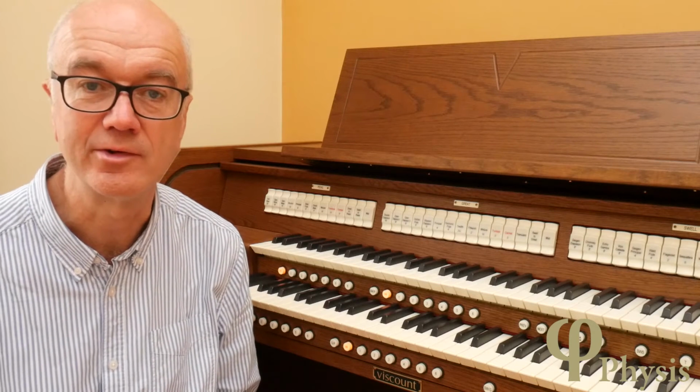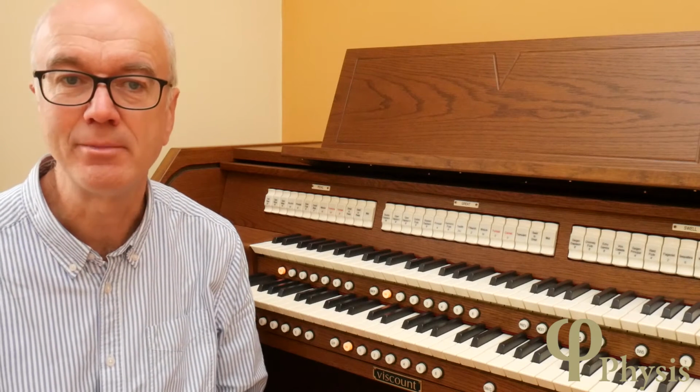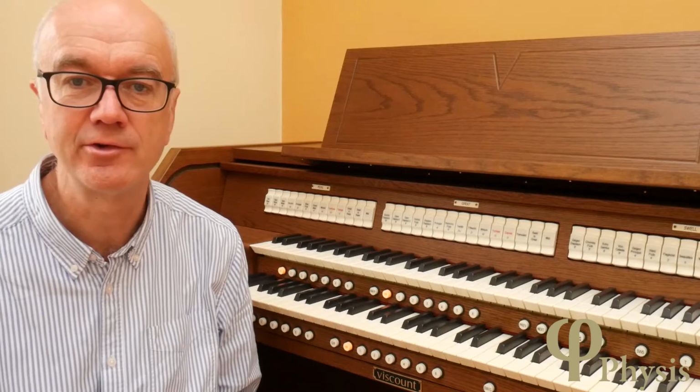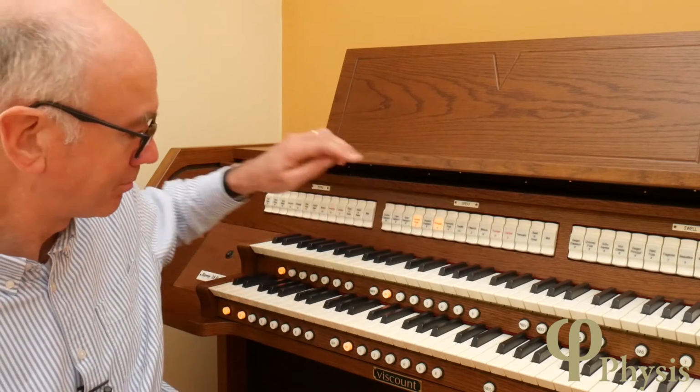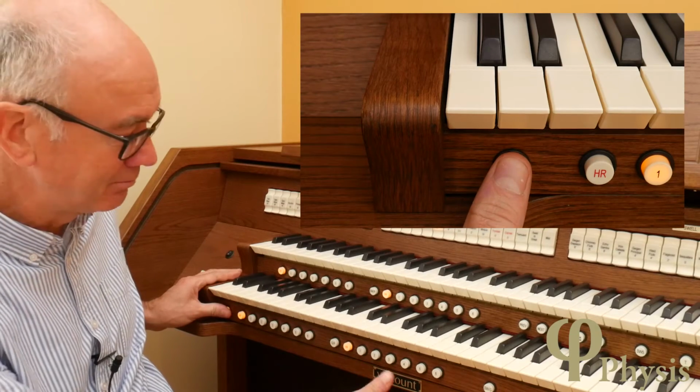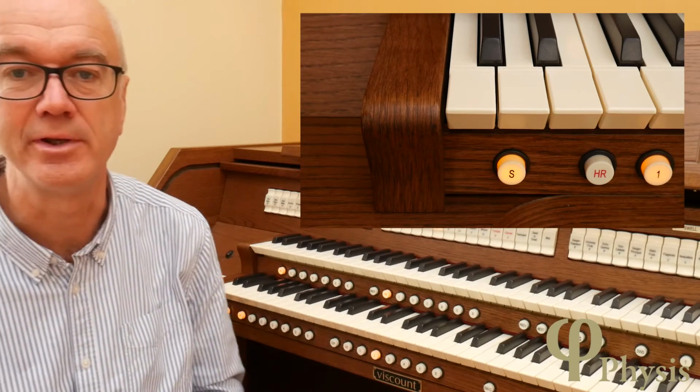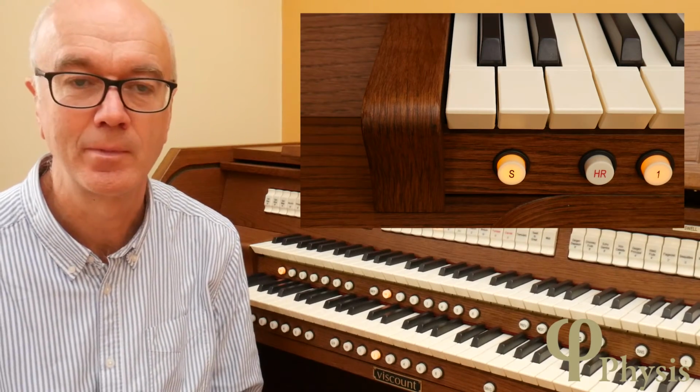As on pretty much every organ, combinations are stored by setting your registration, holding down the setter button and then pressing the registration piston in question.